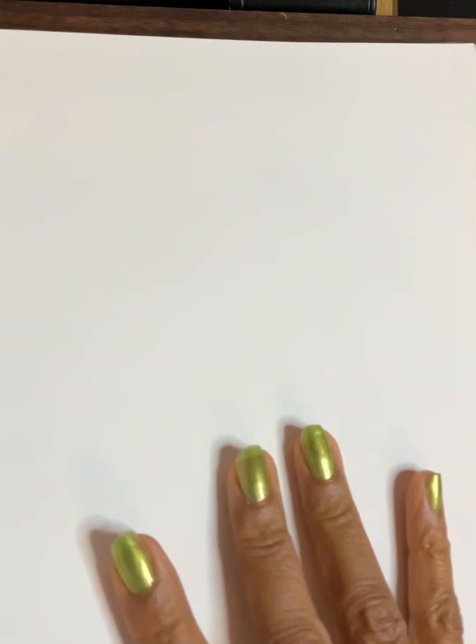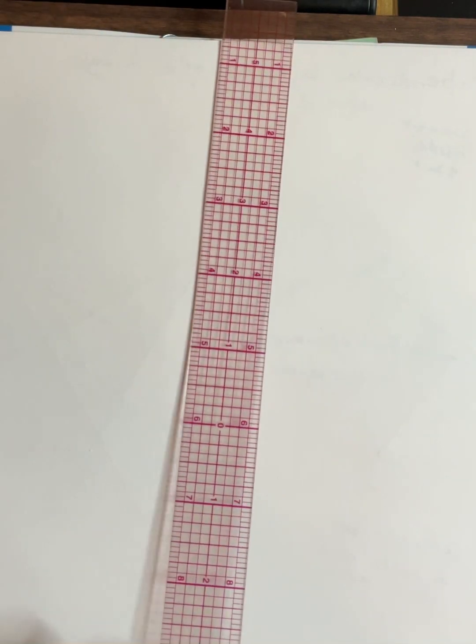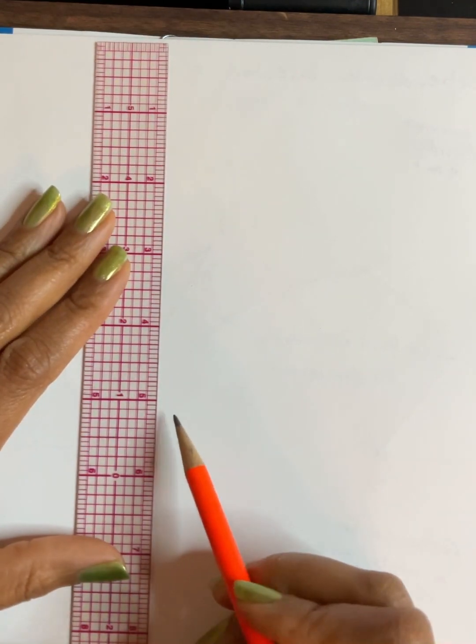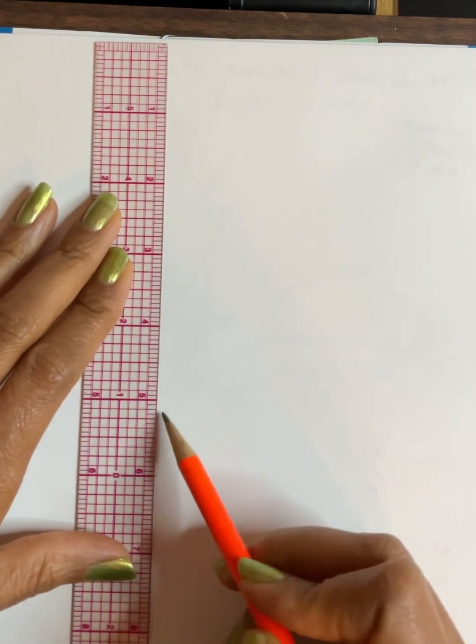Now, last but not least, I am going to demonstrate the last one for you, which is using a right triangle. So I'm going to construct a right triangle for you so that you'll be able to see what I'm talking about.